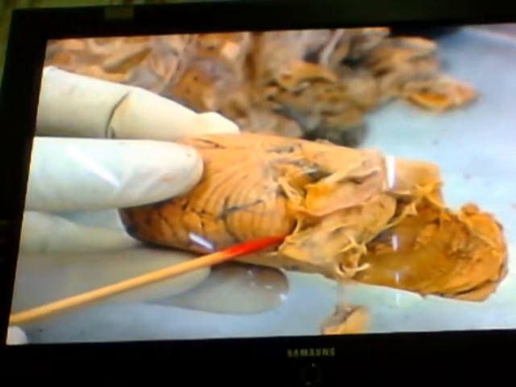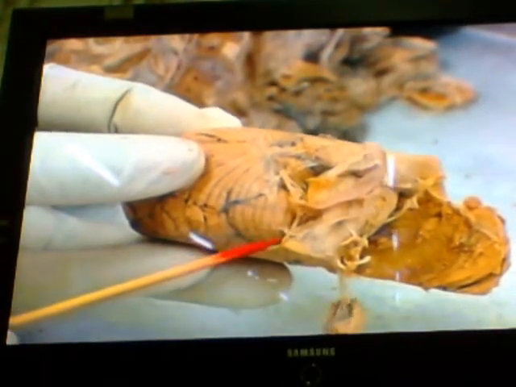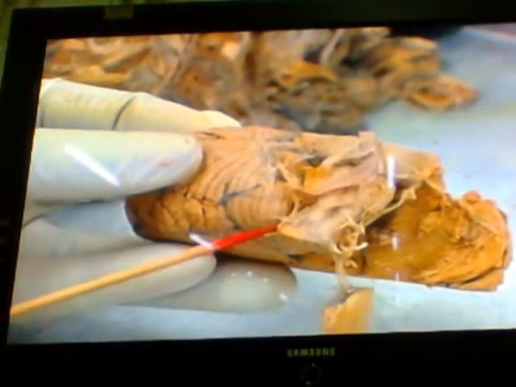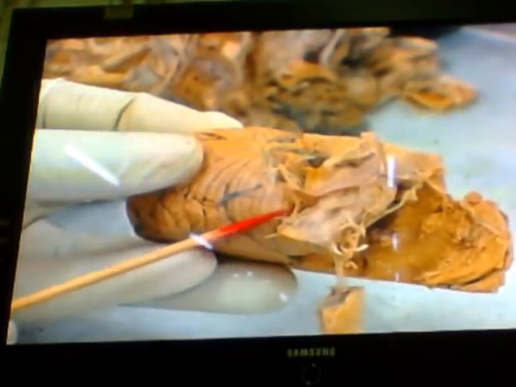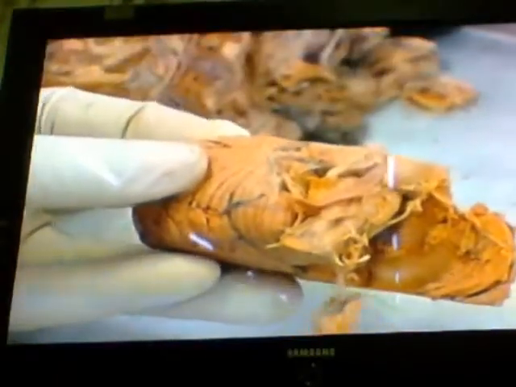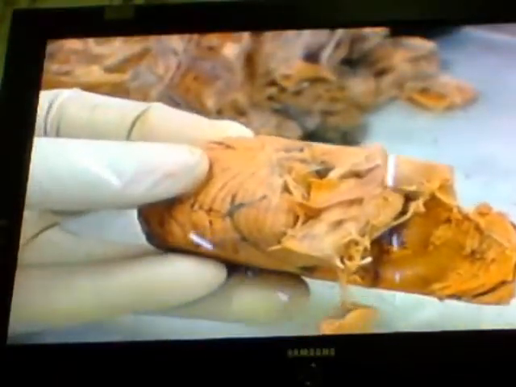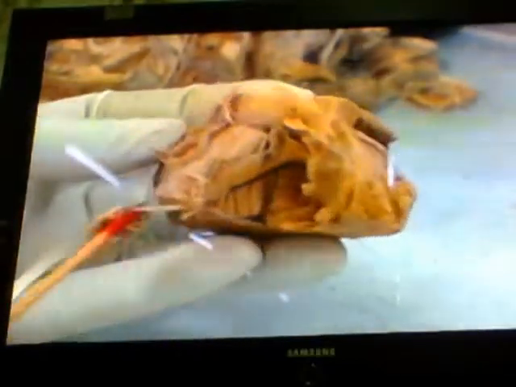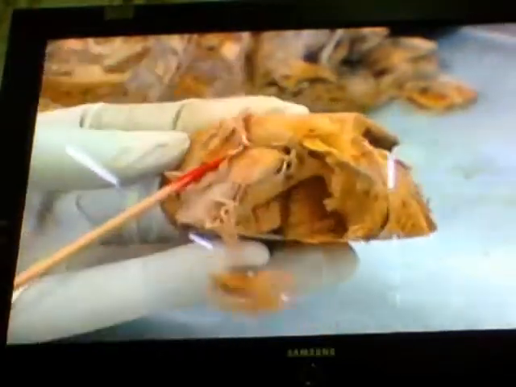Look at where he is, running up on the side near the upper cervical cord. Why do you think he is there? Spinal accessory. That's why I asked you about table 2. So that's spinal accessory there.